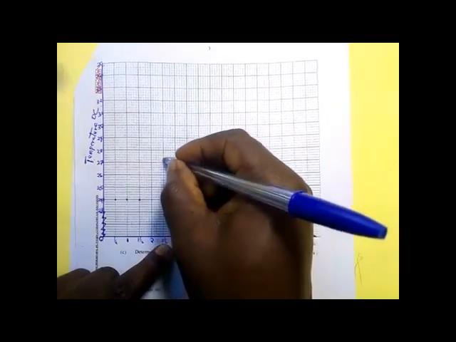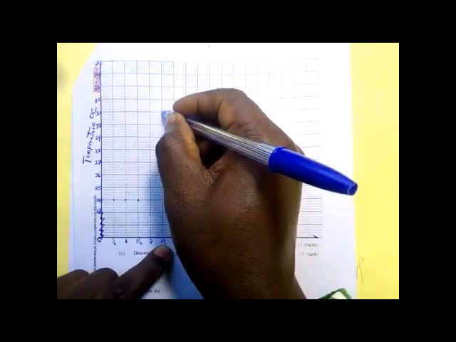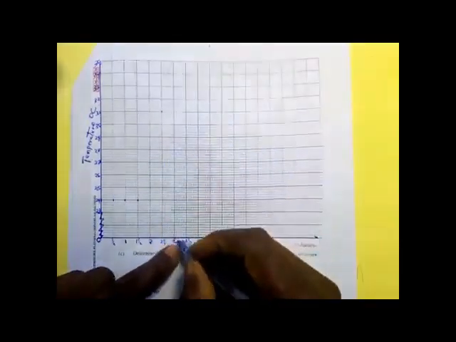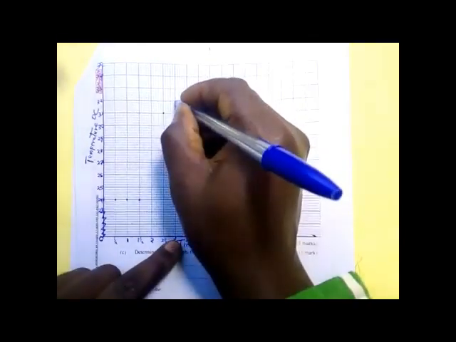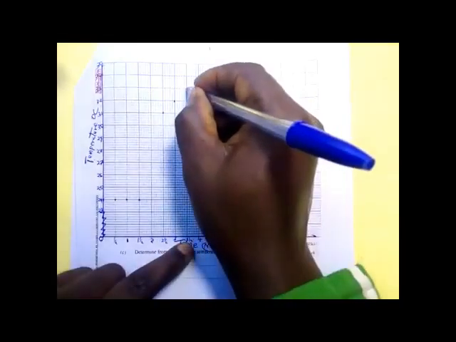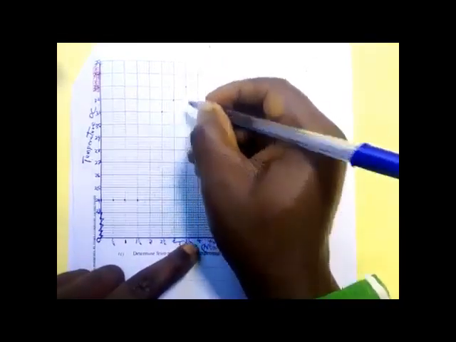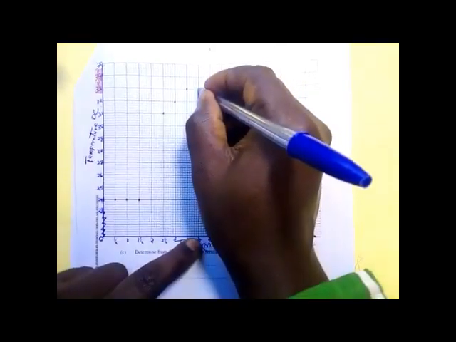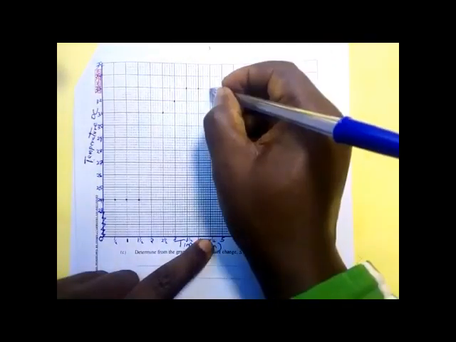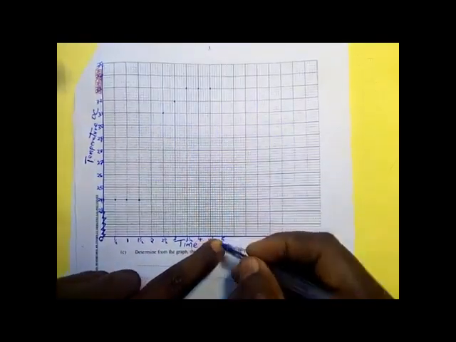So we go, where is 31? 31 is here. You put a dot there or an X. At 3, that is 32. At 3.5 we have 33. At 4 we have 33. At 4.5 we have 33, and then at 5 we have 32.